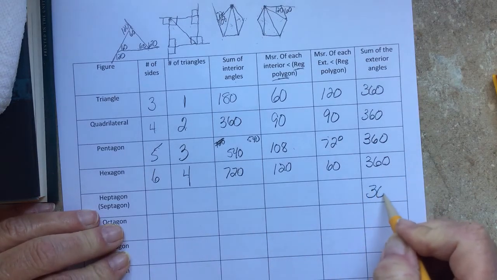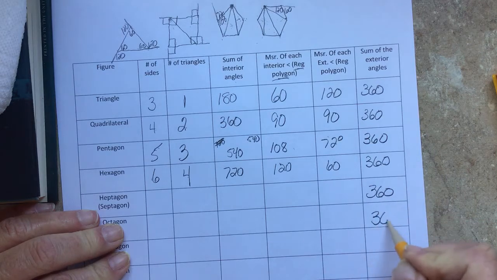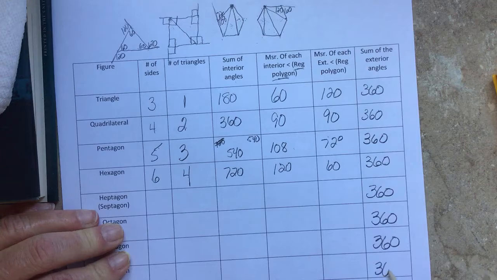So I'm just going to fill in the 360 all the way down this column because the sum of the exterior angles of any polygon is 360, which is a great thing because we can work with the exterior all the time.